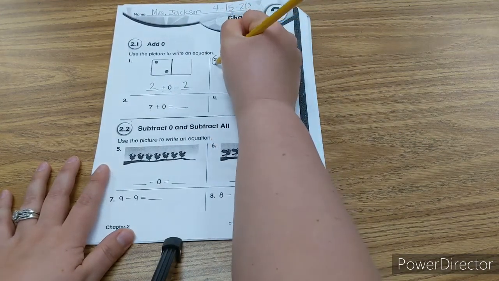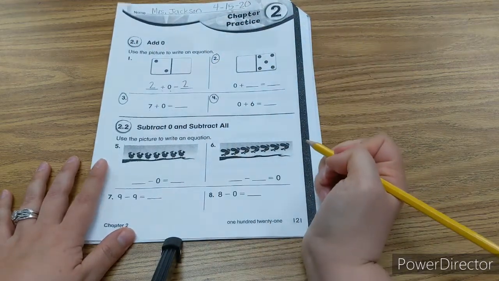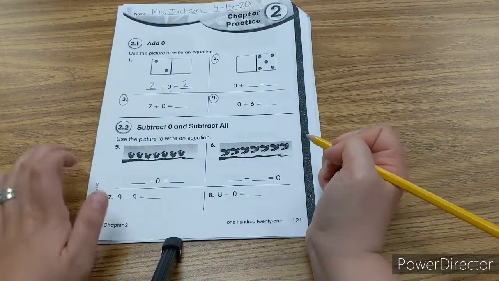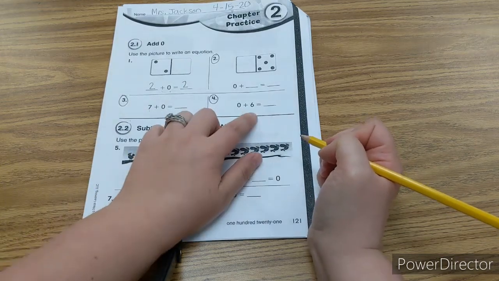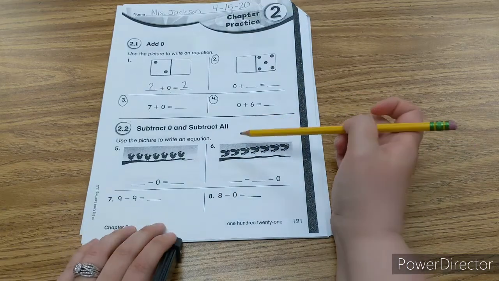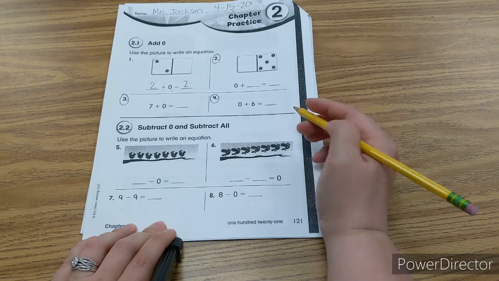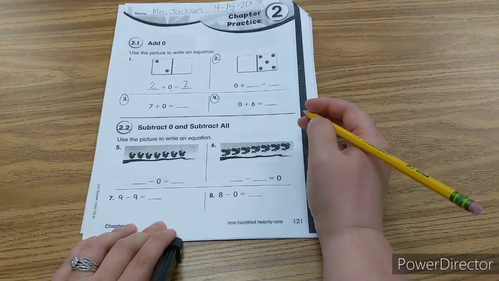I want you to do number 2, number 3, and number 4 all by yourself. If you need to draw your picture, you may. If you want to use your fingers, you may. If you just know it automatically, fantastic. You do it. Push pause and then push play when you're ready to begin.